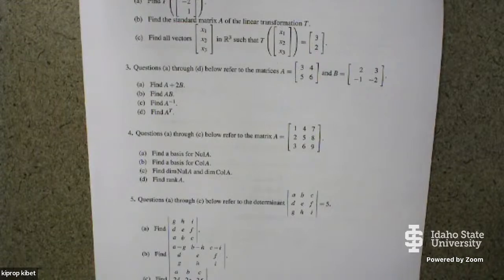Remember to show your work, because this will be in your final result. Remember how to get the null space of A and how to get the column space of A. This one is the easiest actually. This and this and this are the easiest.